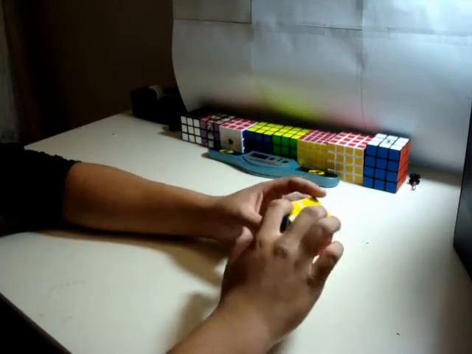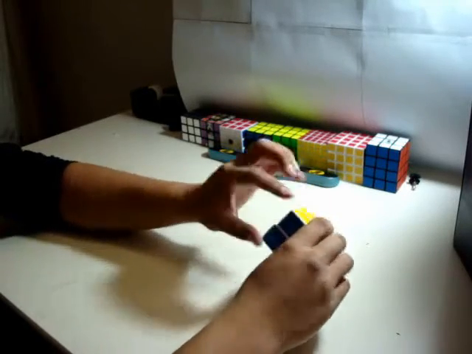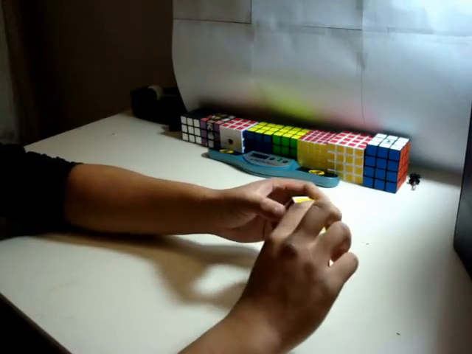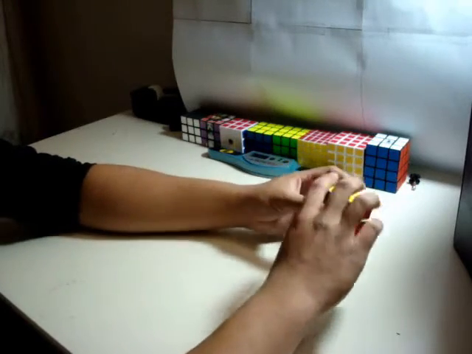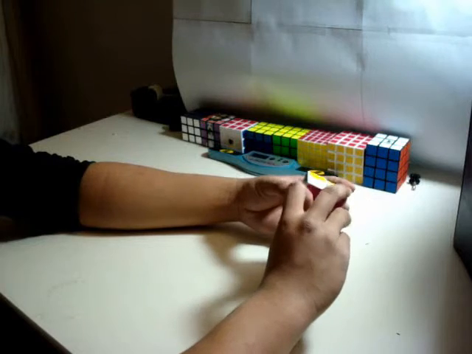Okay, again, these two and these two are switching. So look, this whole thing is swapping with this whole thing. So you hold this towards you with this on the left and this on the right. So R2, F2, R2.